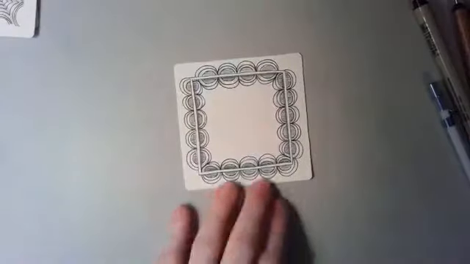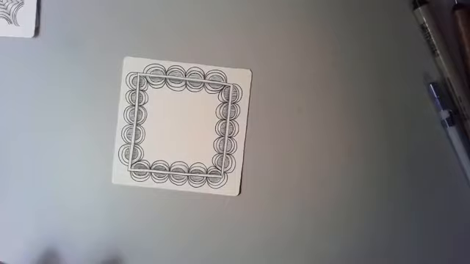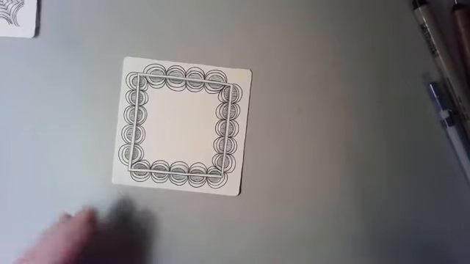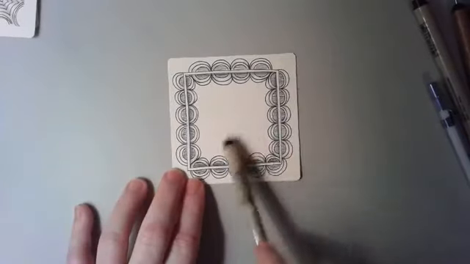Okay, and then I probably, if we have time, I may come back and I'm going to try something that I haven't tried before, which will be kind of fun. And I'm going to try and put a flower in here made of crescent moons.